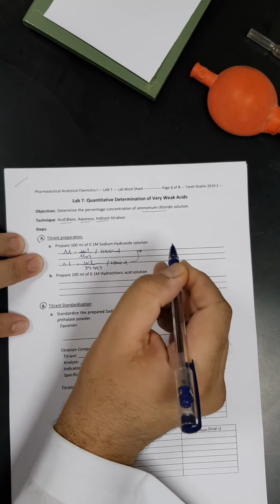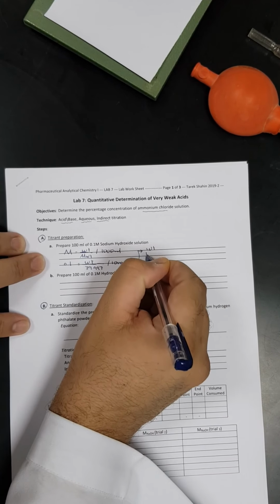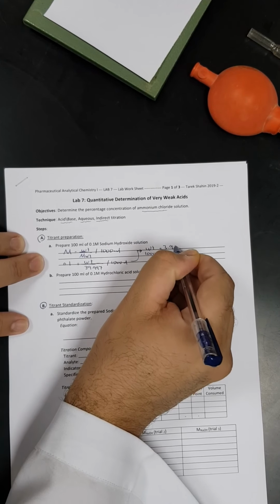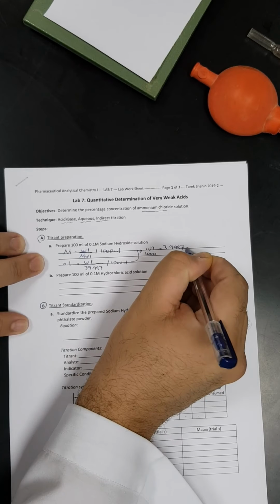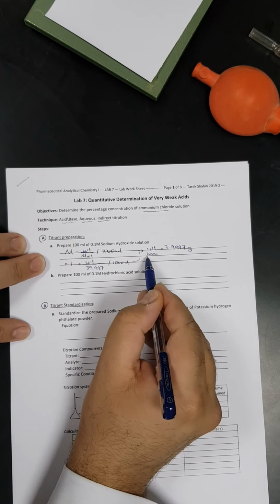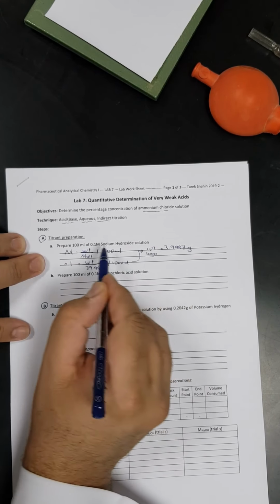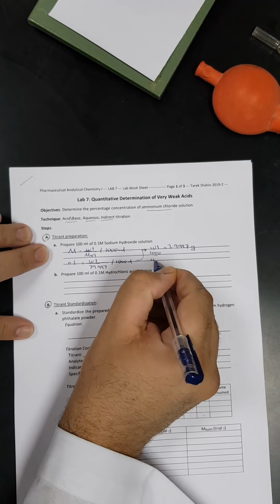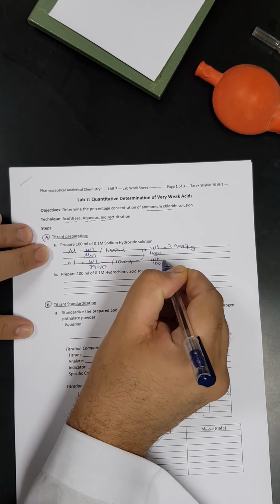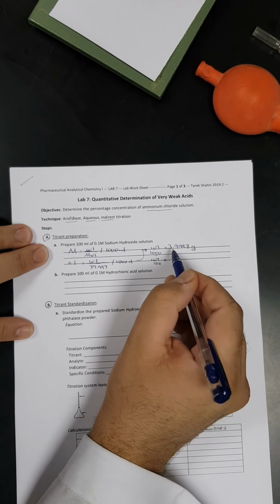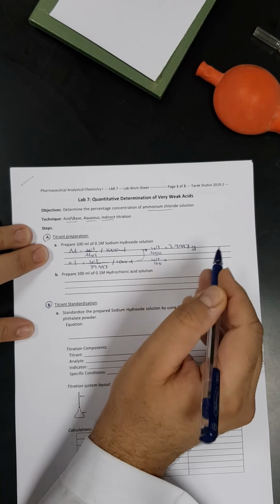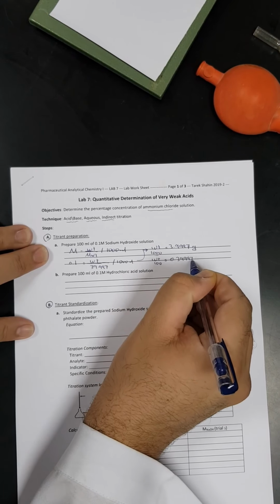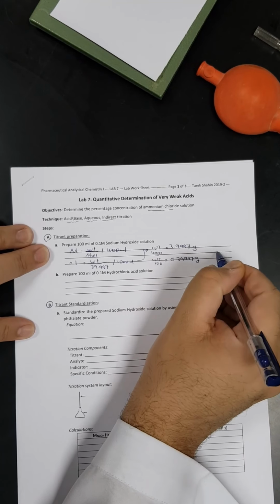From that, we will get that the weight needed to prepare 1000 ml is equal to 3.9997 grams. But actually we don't want to prepare 1000 ml, we need to prepare only 100 ml, as you can see here in the question. So I will say that the weight needed for 100 ml, we will divide this number by 10, so it will be 0.3997 grams. How are we going to do that?